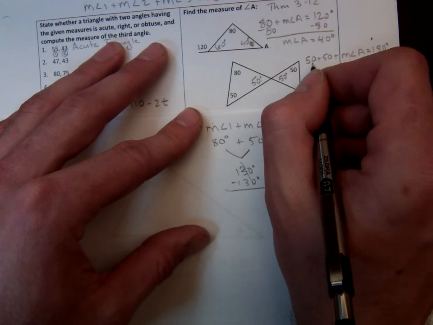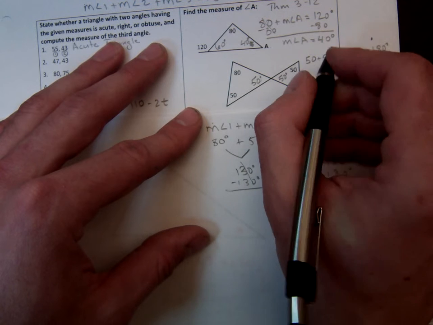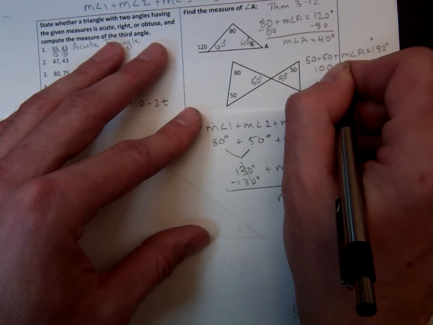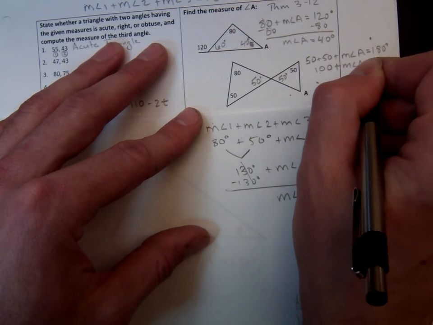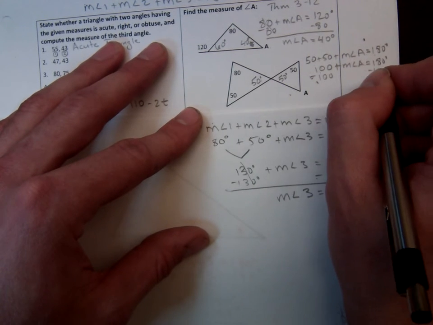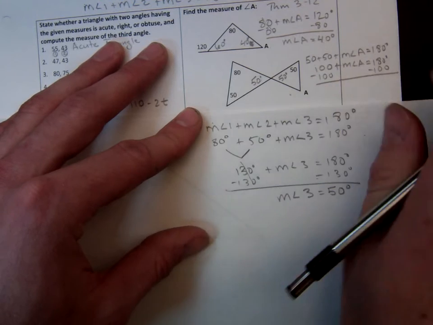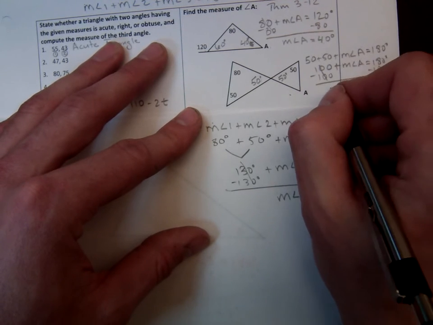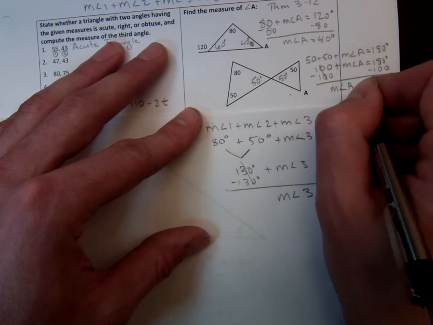A little bit of algebra, a little bit of adding, and I get 100 plus the measure of angle A equals 180 degrees. Subtract 100 from both sides, and I find that for my final answer here, the measure of angle A must in fact equal 80 degrees.